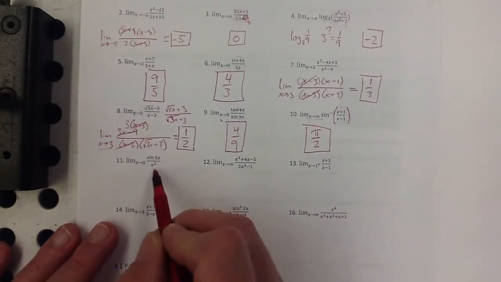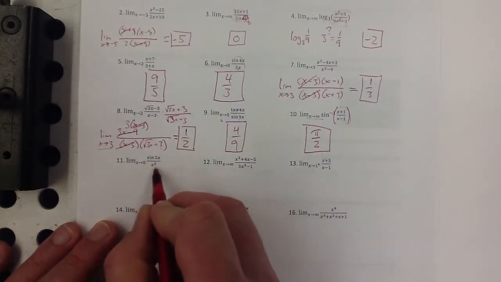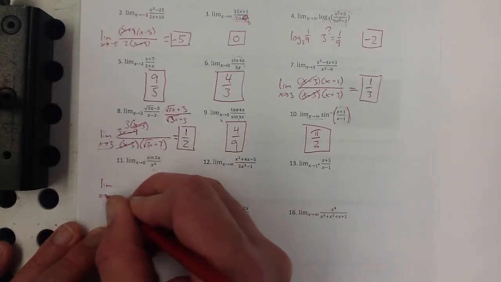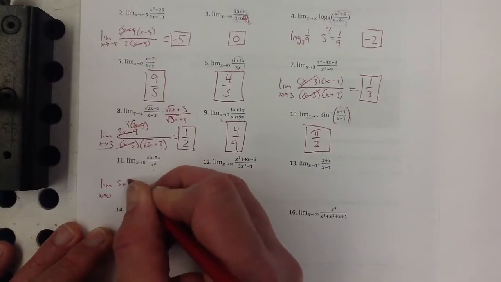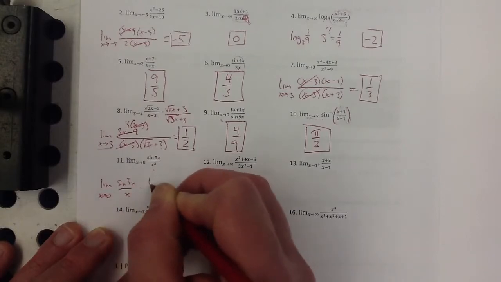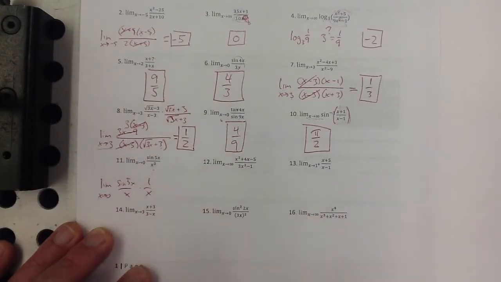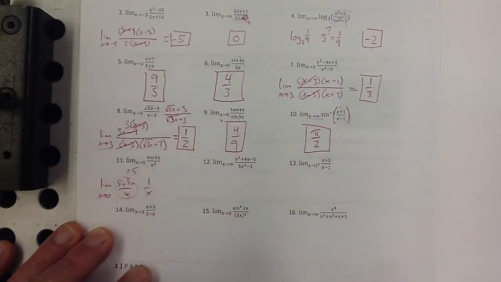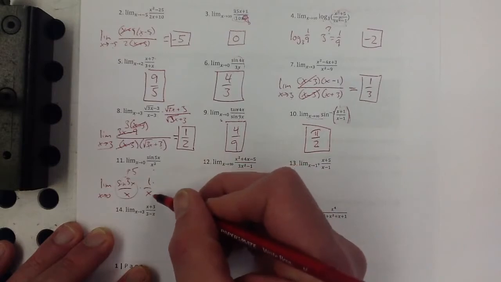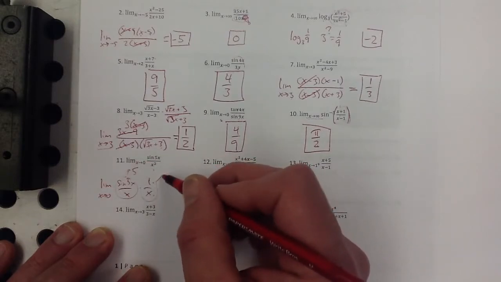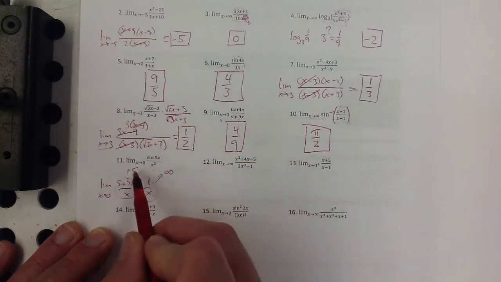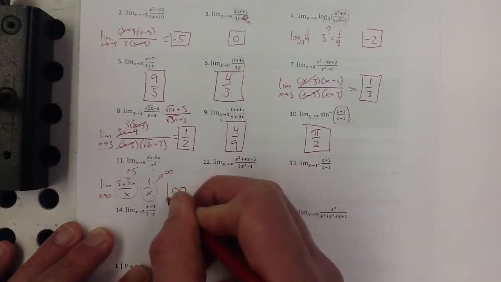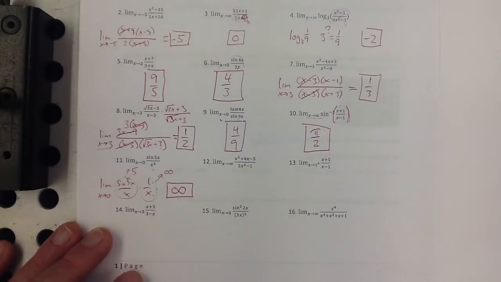Here, another 2.6 problem, but I've got an extra x on the bottom. So we could rewrite that as sine 5x over x times the extra 1 over x here. This would be going to 5. This, as x goes to 0, is going to go to infinity. And 5 times infinity, by any accounting, is going to be also infinity.